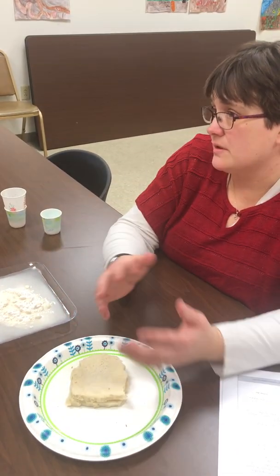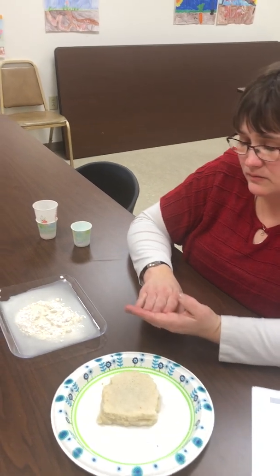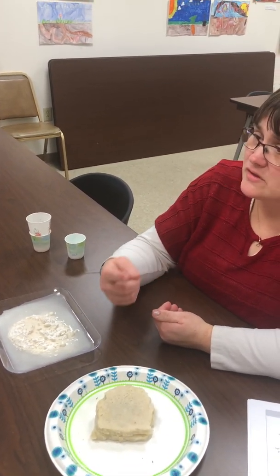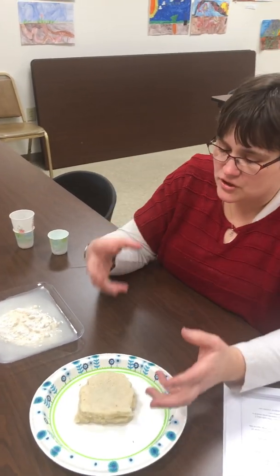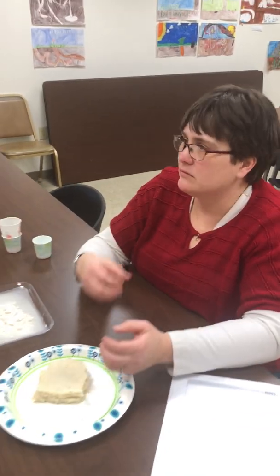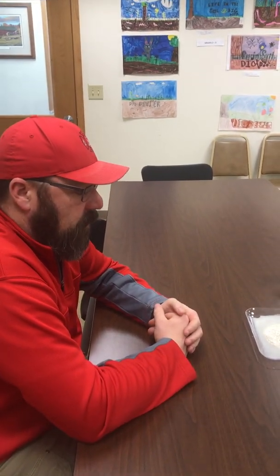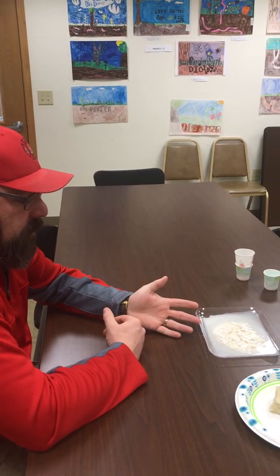Those are the 4 main soil health principles. There is a 5th one, to integrate livestock, and the fresh animal manure really gets the soil biology going.